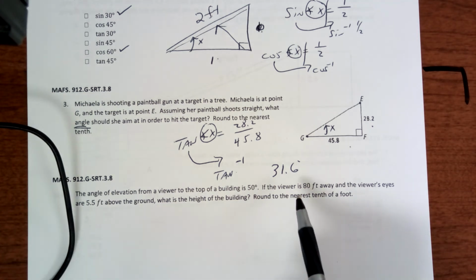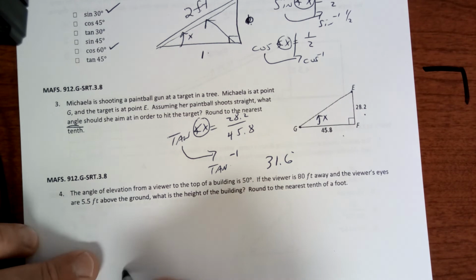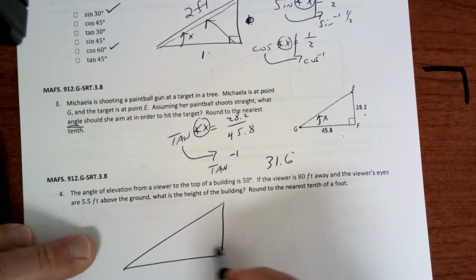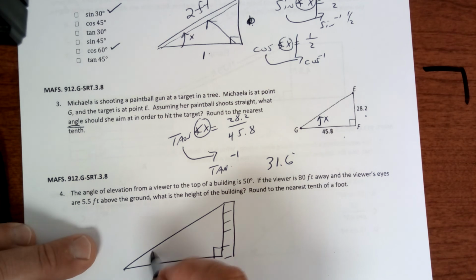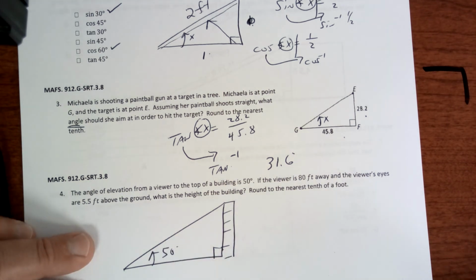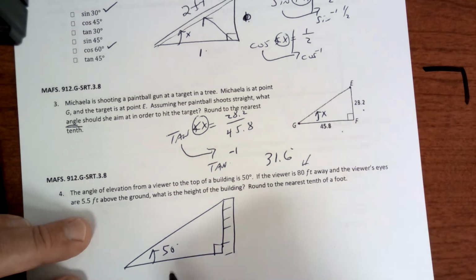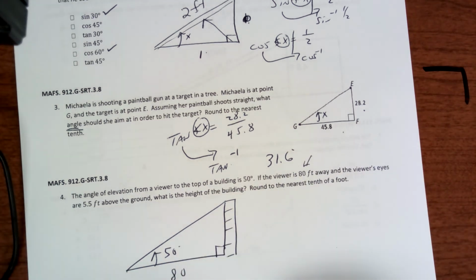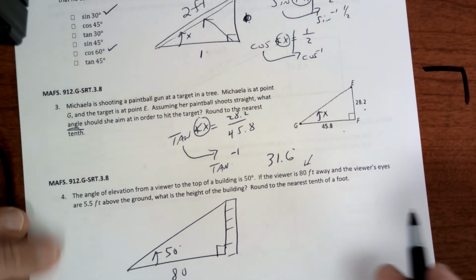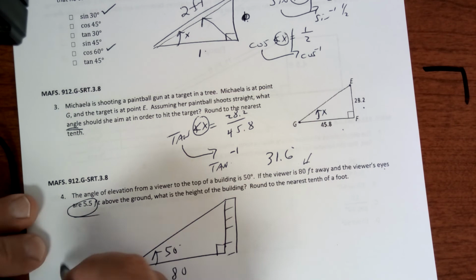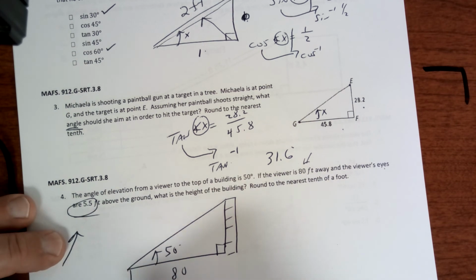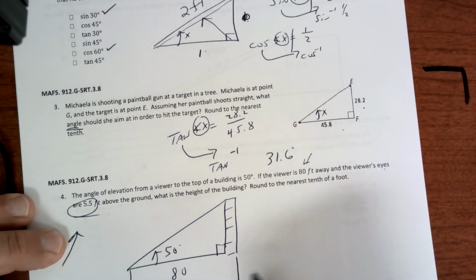building is 50. All right, so draw a right triangle. Put your building right here. And the angle of elevation is 50 degrees. If the viewer is 80 feet away, so 80 feet would go there. Now, let's see, it says the viewer's eyes are 5.5 feet, so you want to pay attention to that, because you're going to have to add 5.5 feet to get this building here.